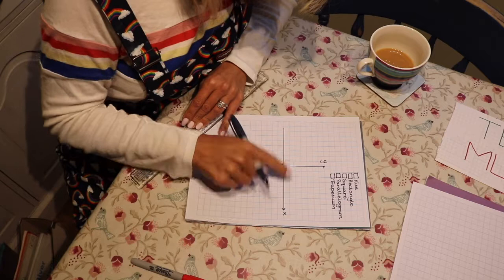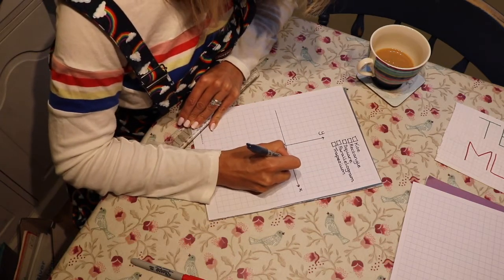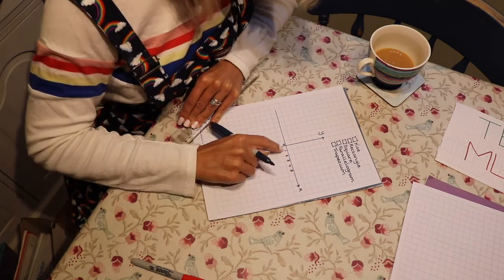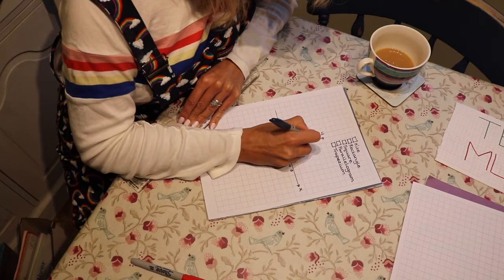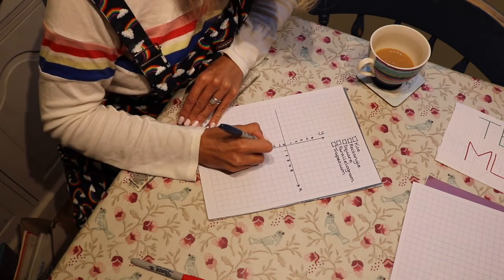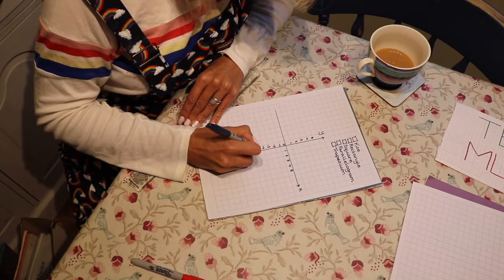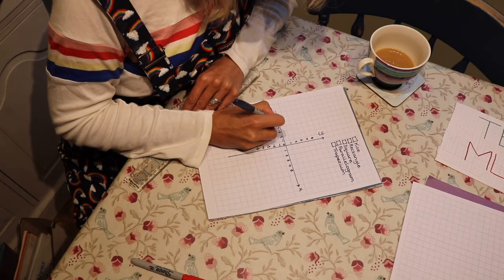0 comes in the centre, and in the first quadrant we have our positive numbers. So I'm labelling the lines, not the gaps between them, just up to 5. 1, 2, 3, 4, 5. And then on the remainder of the line, my negative numbers on the lines, not the gaps between them. Negative 1, negative 2, negative 3, negative 4, negative 5.